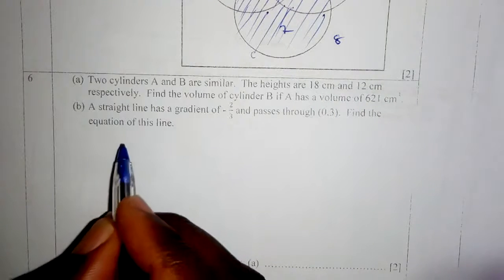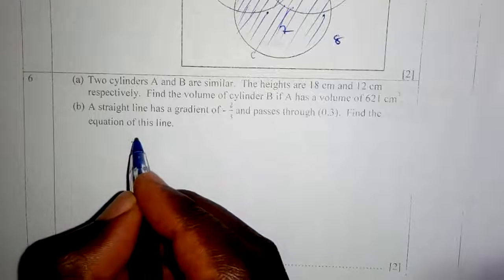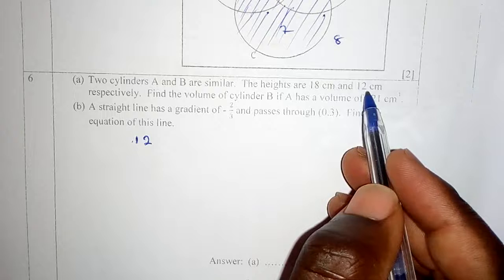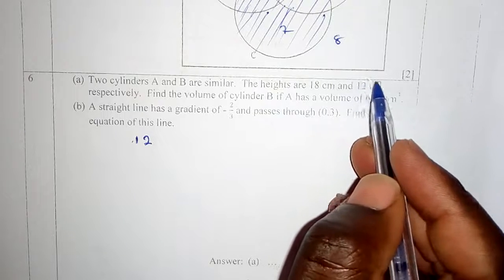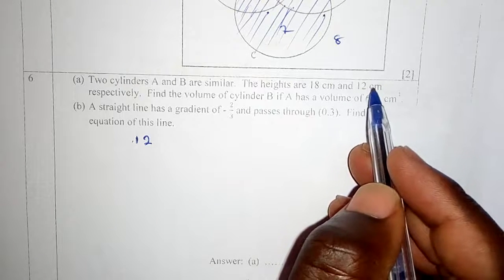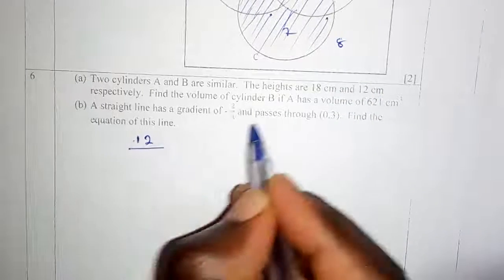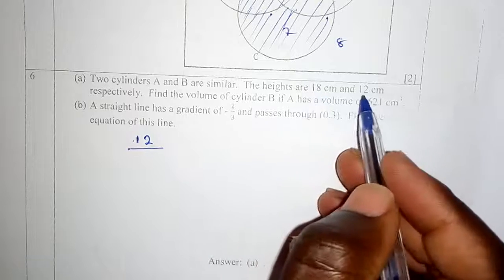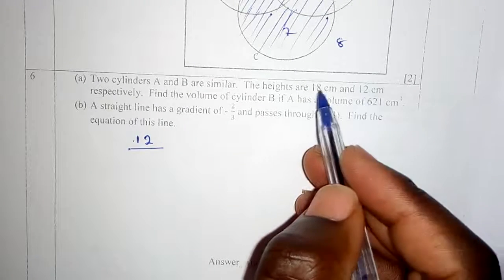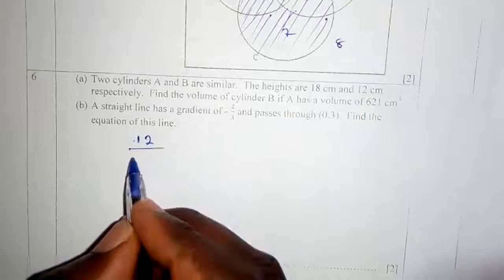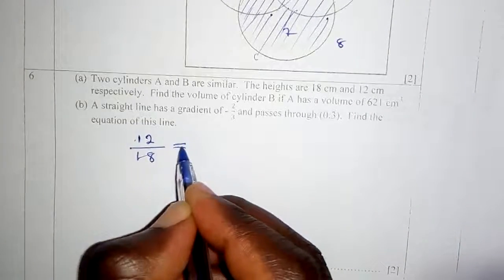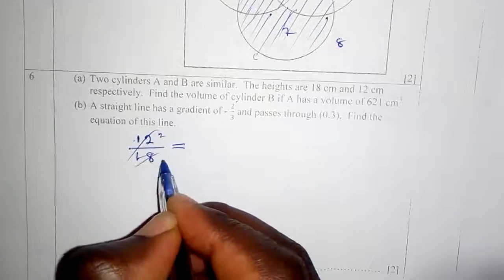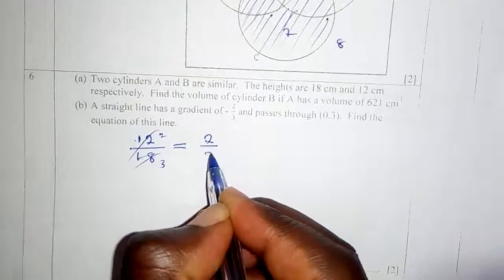621. So we'll find what we call the scale factor. For cylinder B we have 12, for cylinder A we have the height, which is 18. So this can be reduced. 4 can go into 6, can go into this. How many times 2 here? It's 3. So we have 2 over 3.